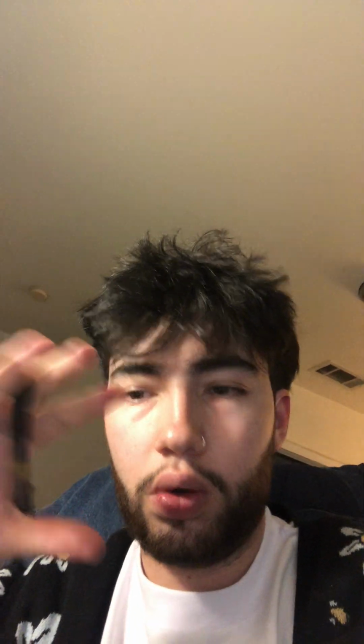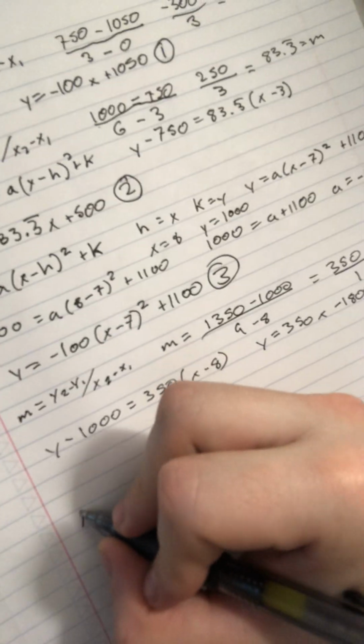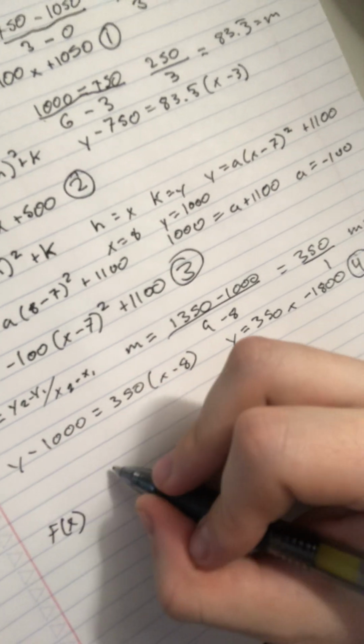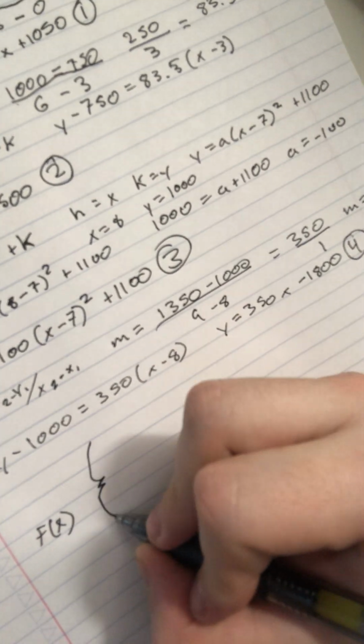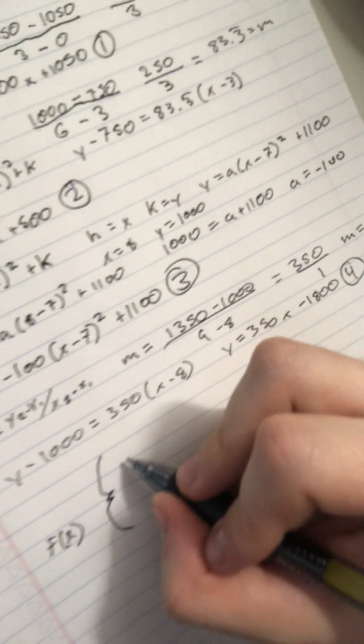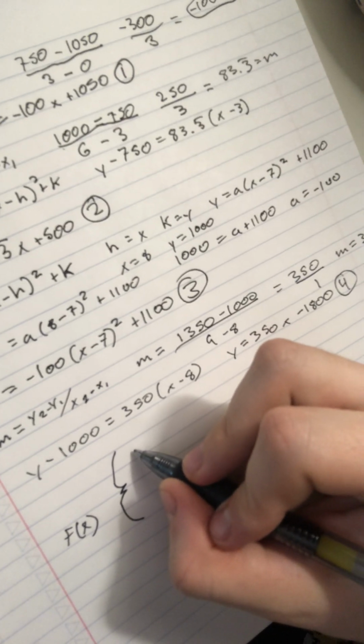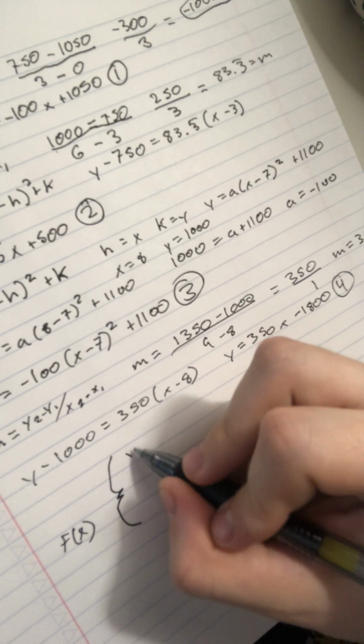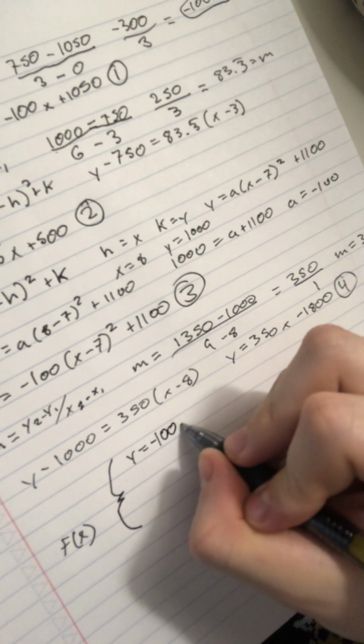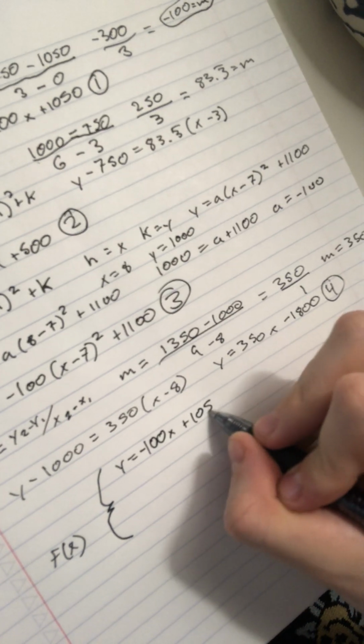Now that we have the fourth piece of our piecewise function, we can devise our total piecewise function. This is my favorite part because, in my opinion, it's the easiest. Okay, now we have our first function, which is going to be y equals negative 100x plus 1050.